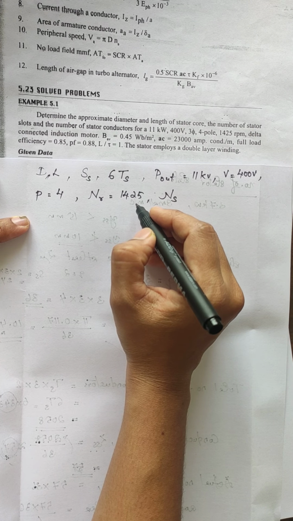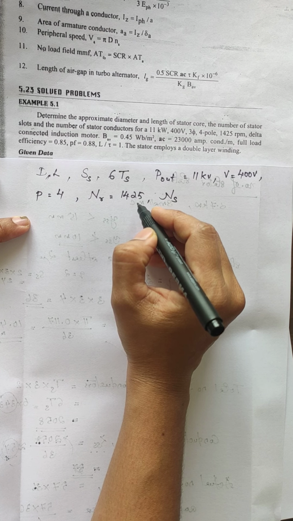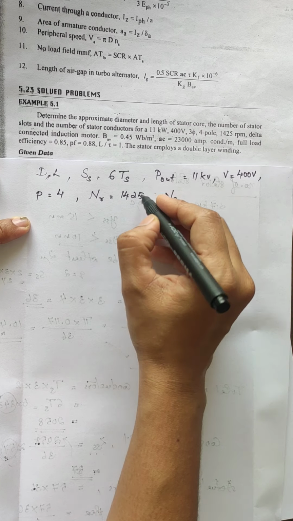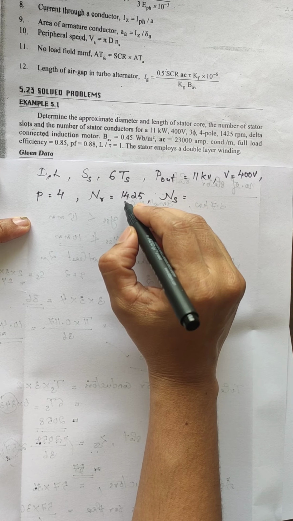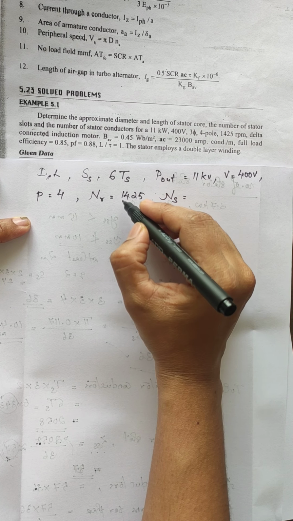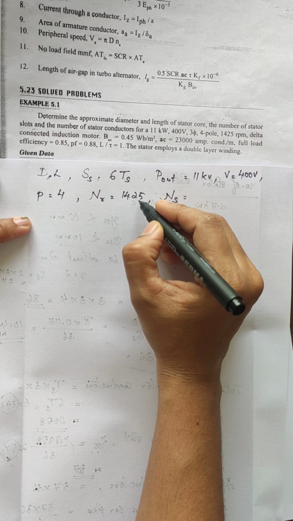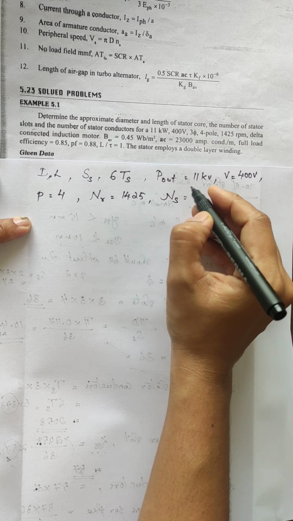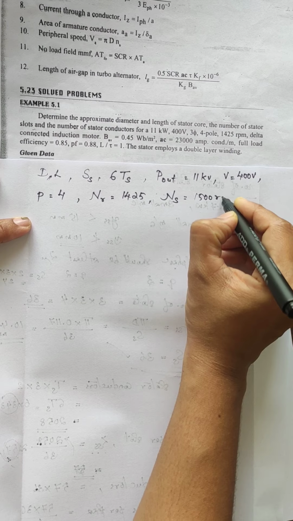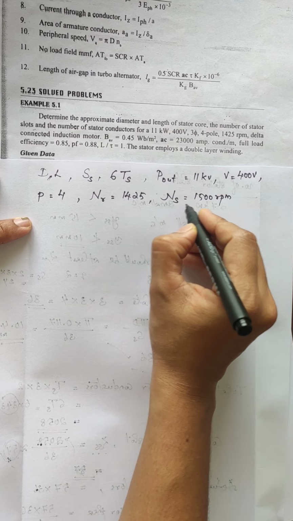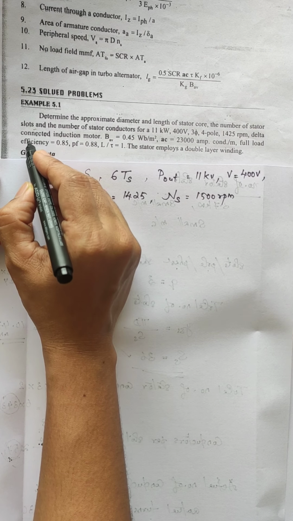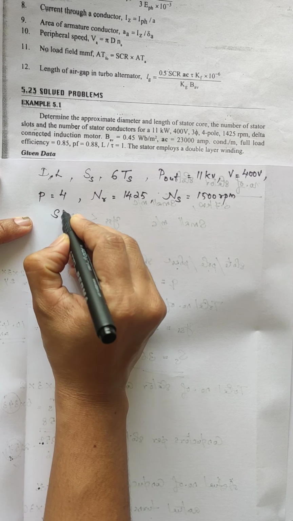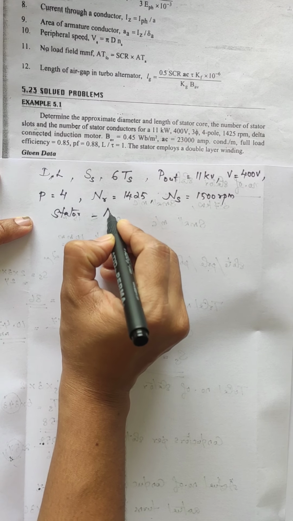We know that in an induction machine, the rotor always runs at a speed which is slightly less than the synchronous speed. So the synchronous speed will be the nearest value to 1425 rpm. So the nearest possible synchronous speed is 1500 rpm. So we got the synchronous speed. It is a delta connected induction motor, so the stator is delta connected.